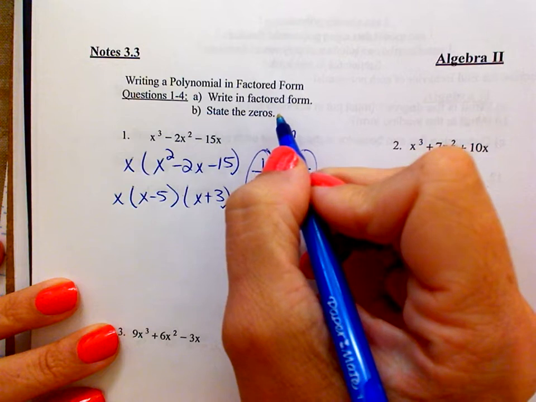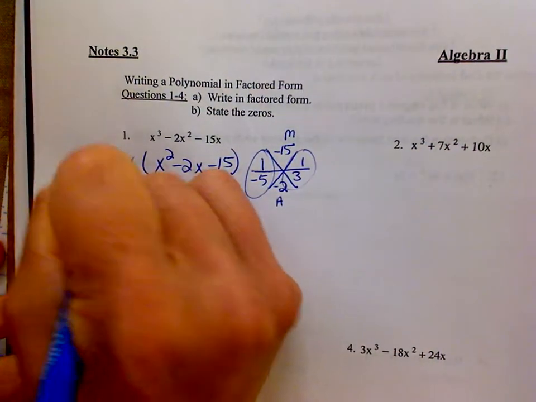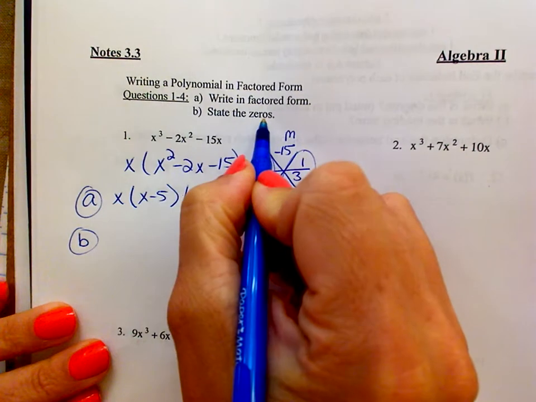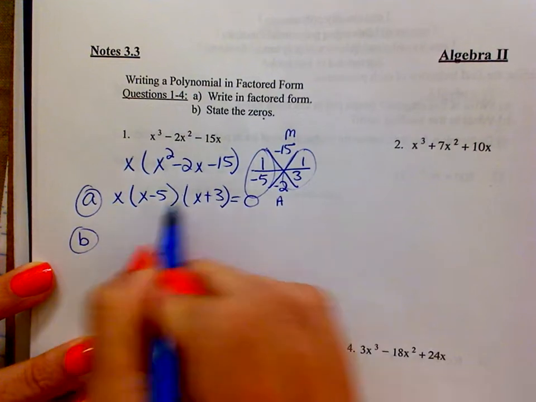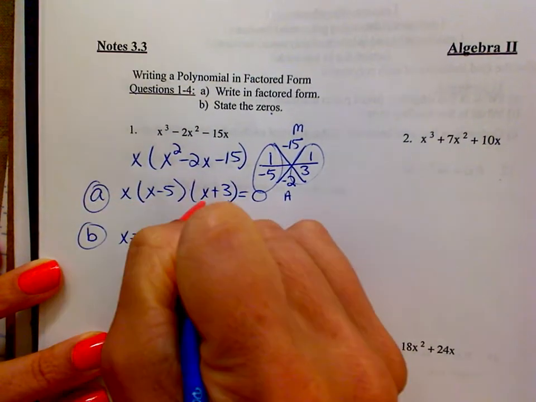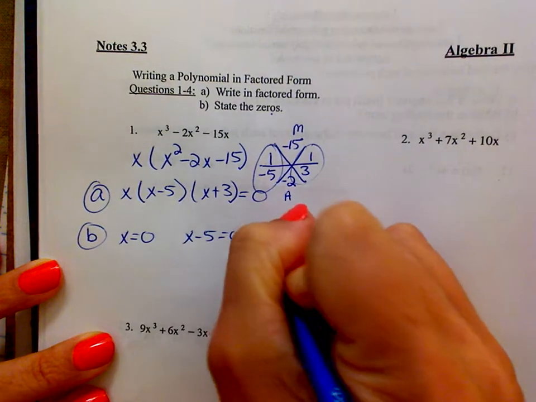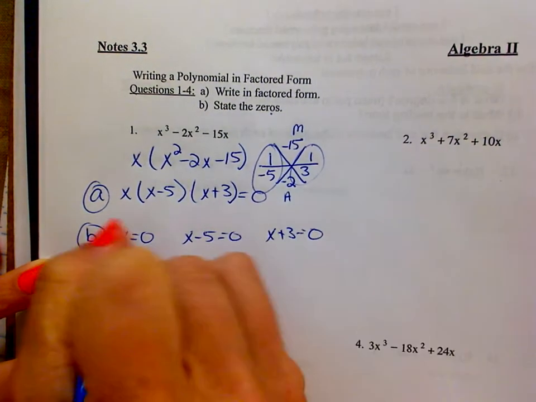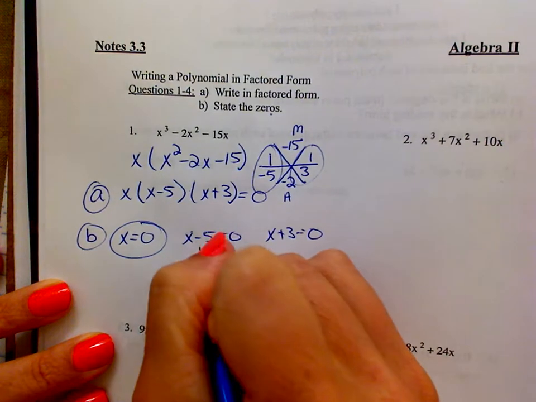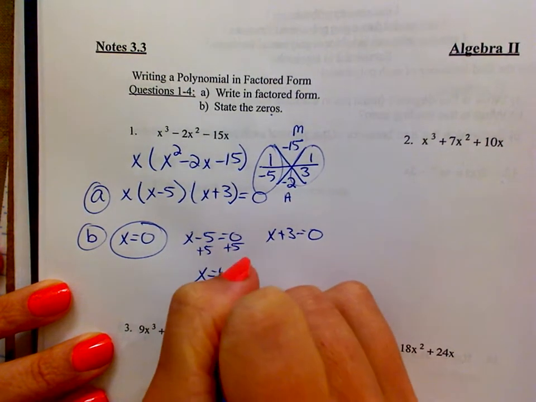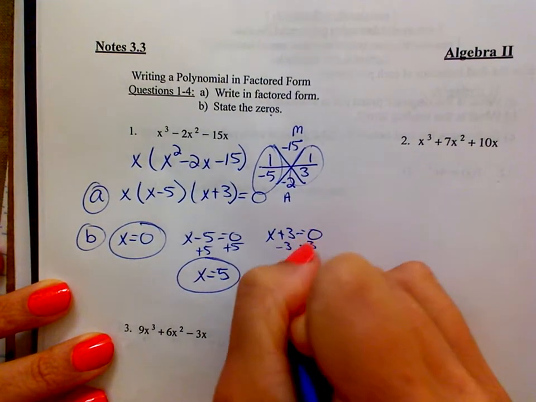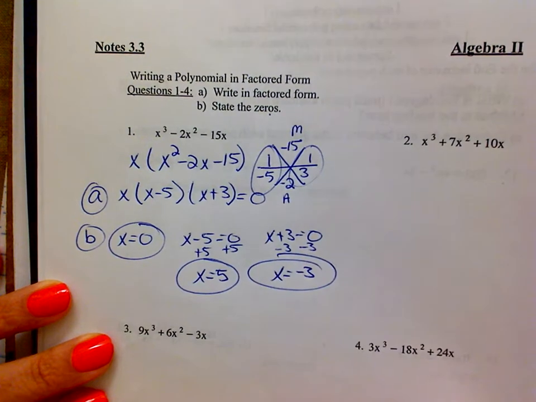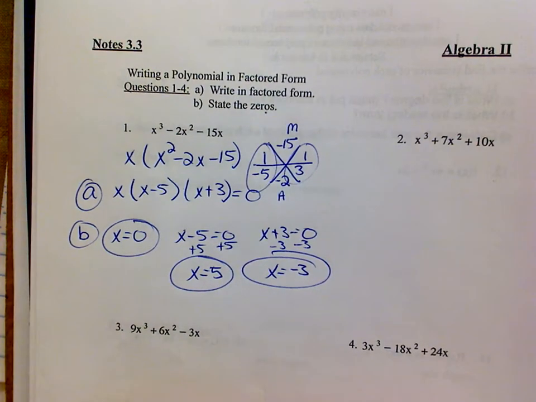When it says state the zeros, like this is part A. Part B, if you want to find the zeros, that's your x-intercepts. So you could set that equal to 0. You're going to have to set all 3 parts equal to 0. x equals 0, x minus 5 equals 0, x plus 3 equals 0. So that's one of your answers, 0. Over here, we'd have to add 5. So 5 is a 0 or an x-intercept. And over here, negative 3 is an x-intercept. That's it. Again, you've done this before, should be pretty easy.